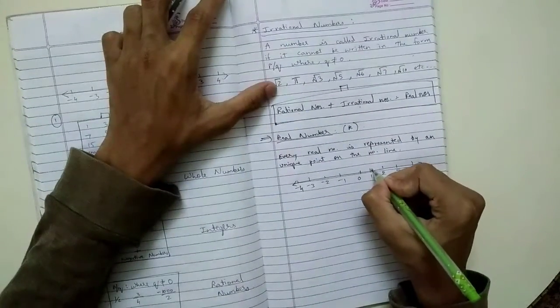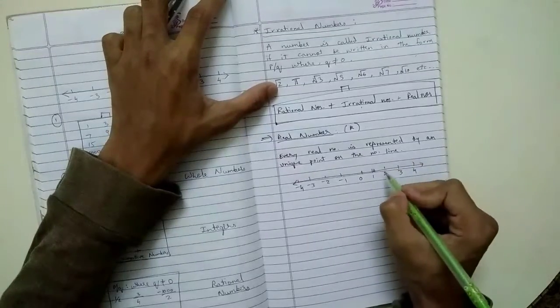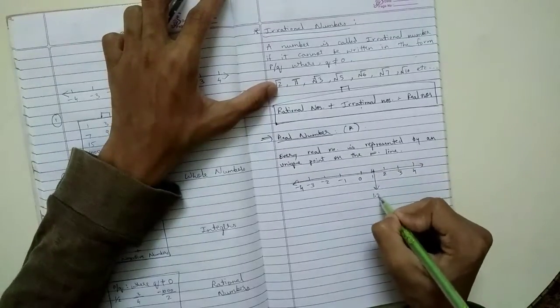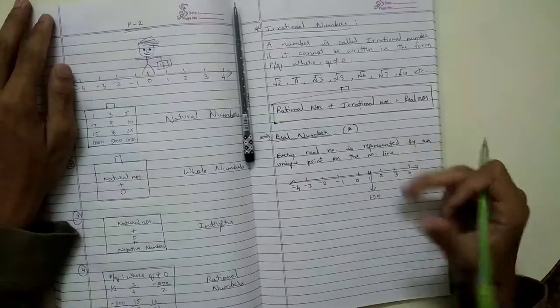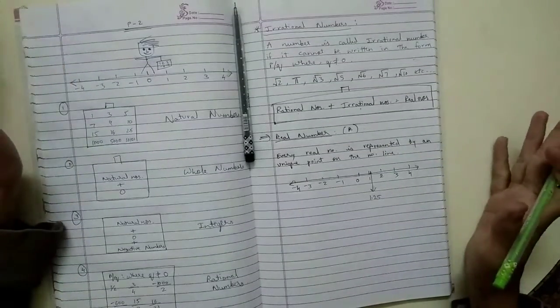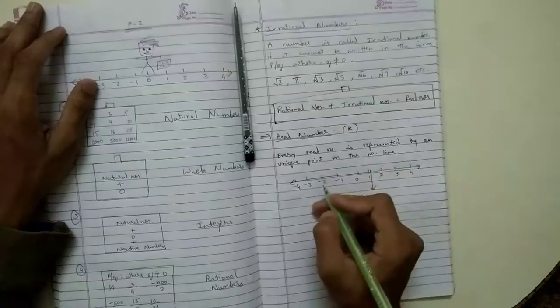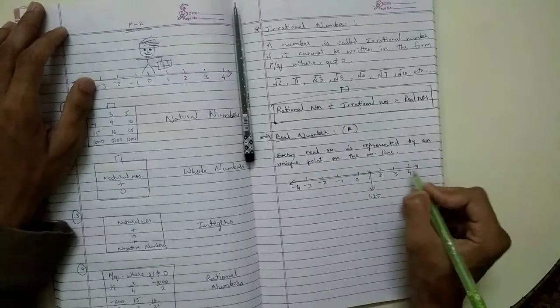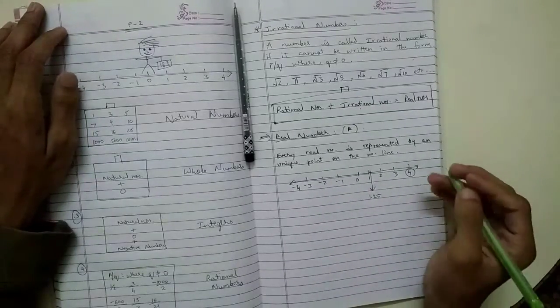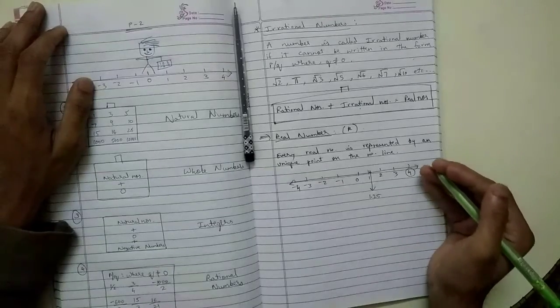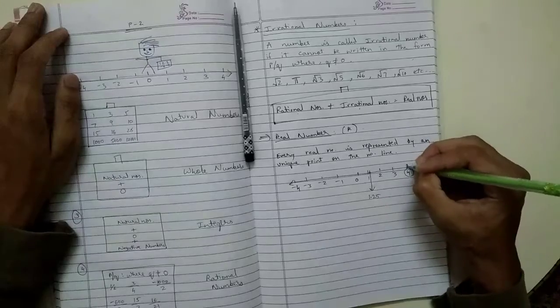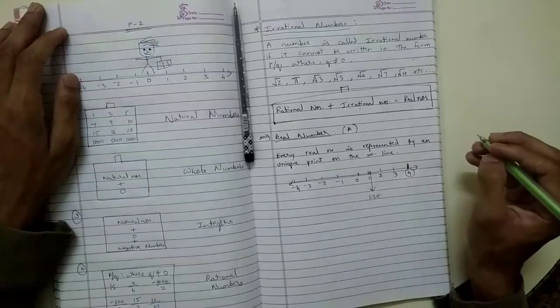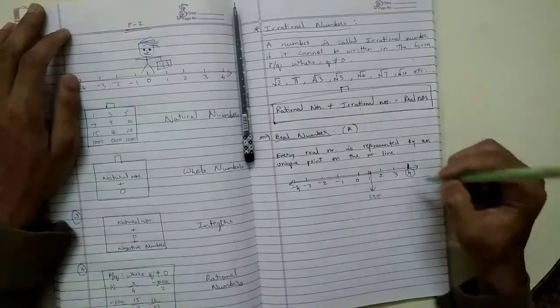Somewhere here, over here. So at this point we get 1.25. So even if you magnify further, can you get 1.25? It's not possible, right? So suppose another example. This is 4, right? Okay. Are you getting 4 again on the number line? No. Right. On this particular point itself, you are getting the value 4.